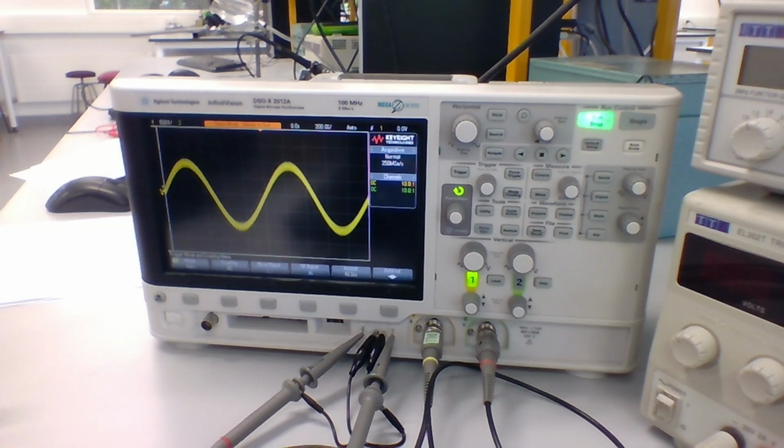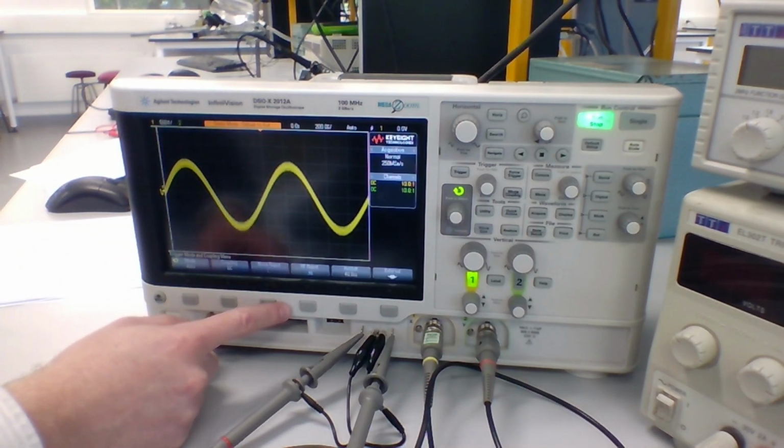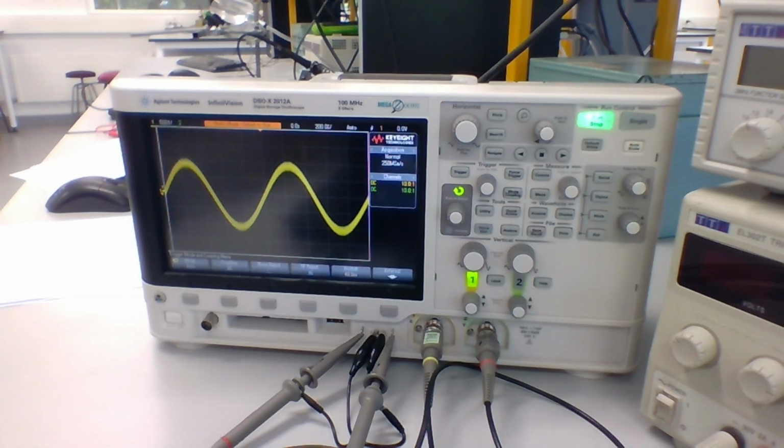If you're measuring a noisy signal that is occurring at a frequency above 50 kilohertz, say you're measuring some signal at 100 kilohertz, and it's noisy, and you try to use this high frequency reject option, it'll also cut off your signal as well as the noise, because what you're measuring is above that cutoff frequency. So just be a bit careful with that. This is fine when you're measuring lower frequency signals, but for higher frequency ones it won't work.